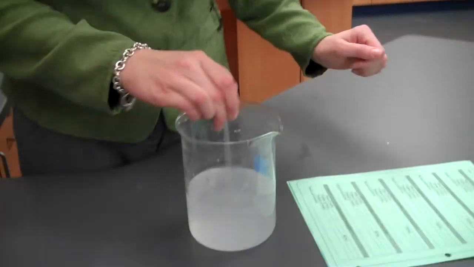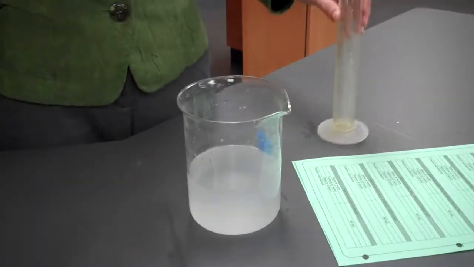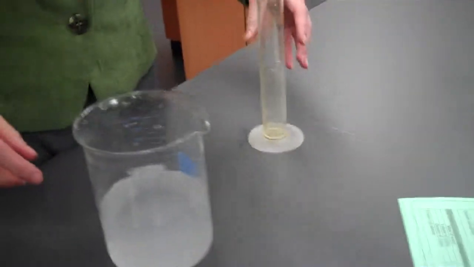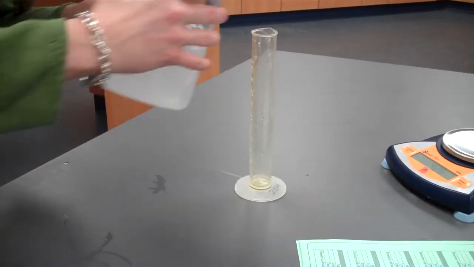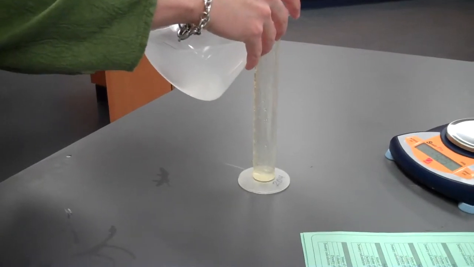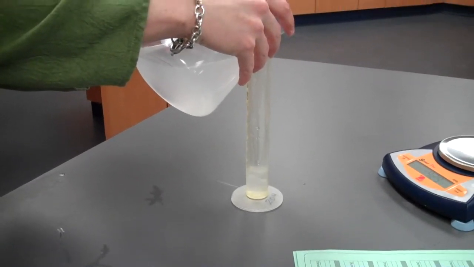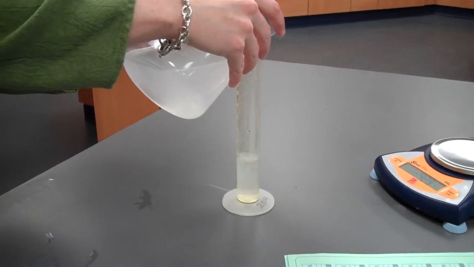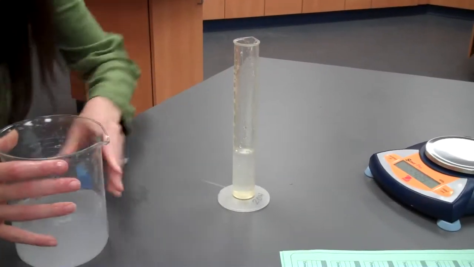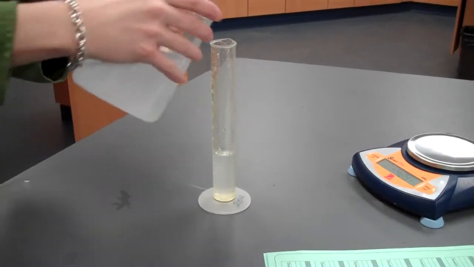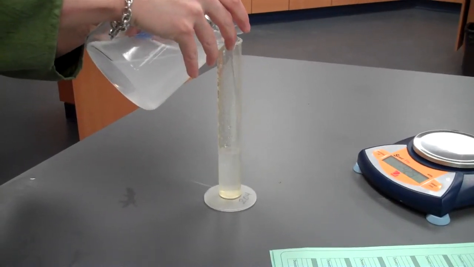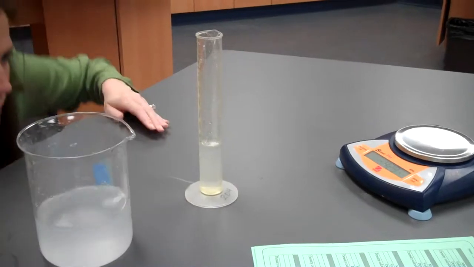And again, we're going to find the density of this saltwater solution. You already know we're going to use a 40 milliliter sample. So we just have to find the mass. A little bit more. Okay. So that is your mass of the salt water with 40 grams of salt.